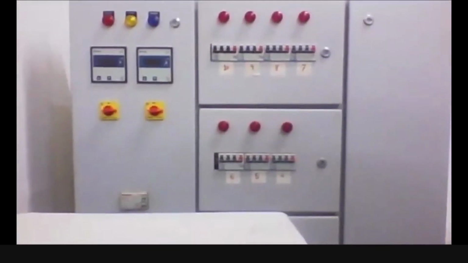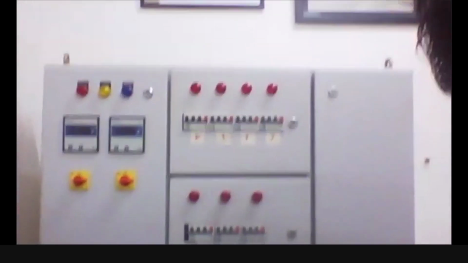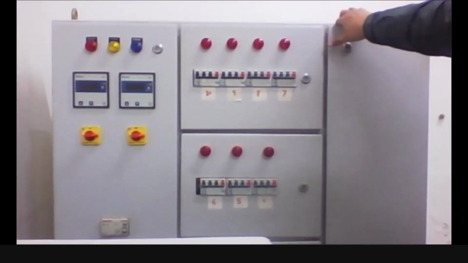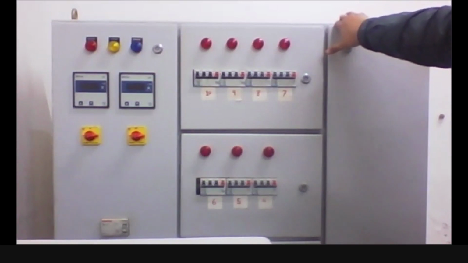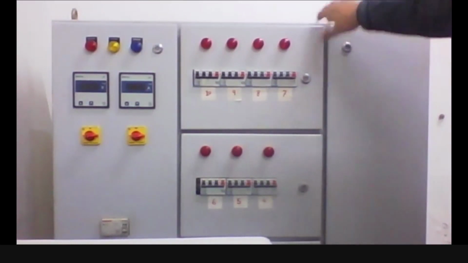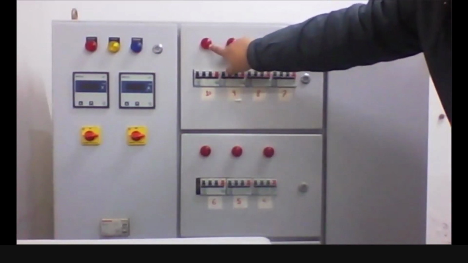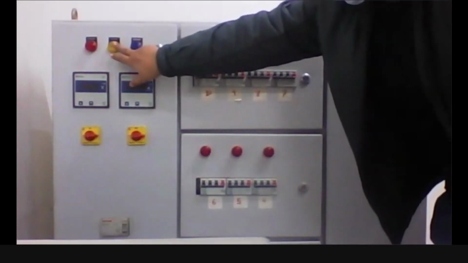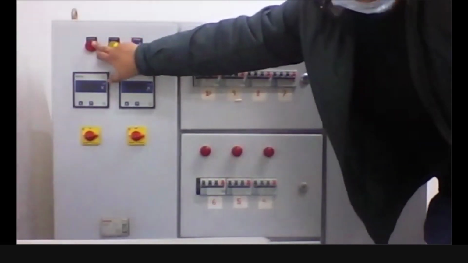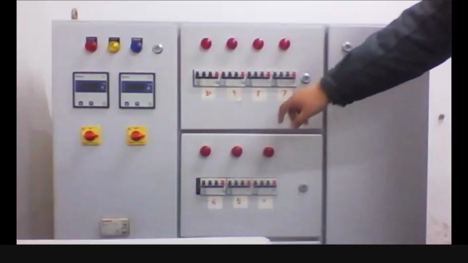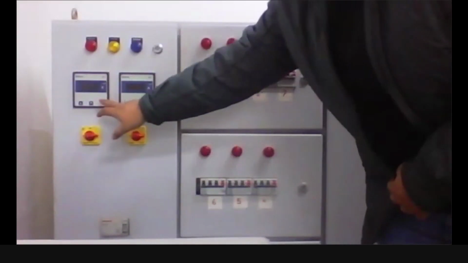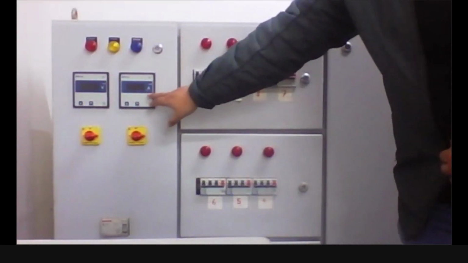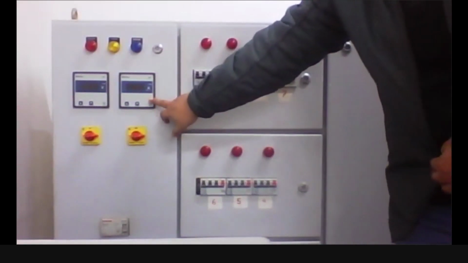Okay, now I will explain what is in the panel. This is the outer view. These are the LED indicating lamps. Red color you can see. This is the voltmeter. V is written here. This is the ammeter. A is written here, right?